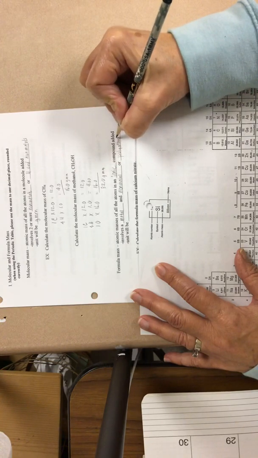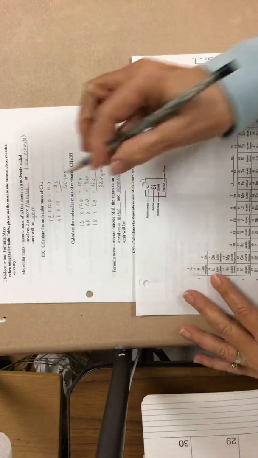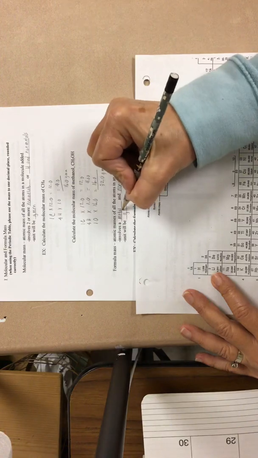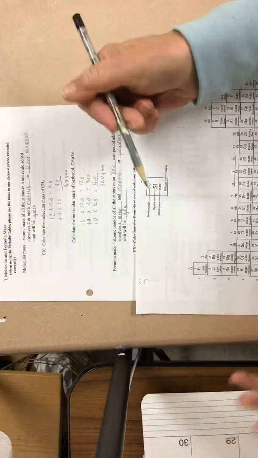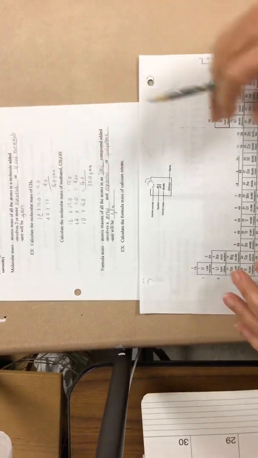So if you remember, when you write formulas, you look at your charges. They have to equal 0. If they don't, you crisscross to balance. Your unit will be GFM, gram formula mass. So we are going to do it in the same manner. It's just a different unit.